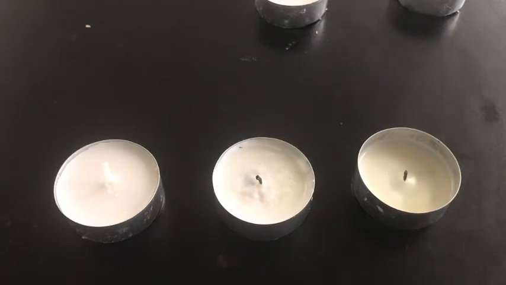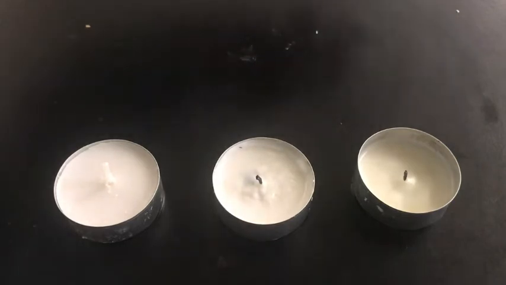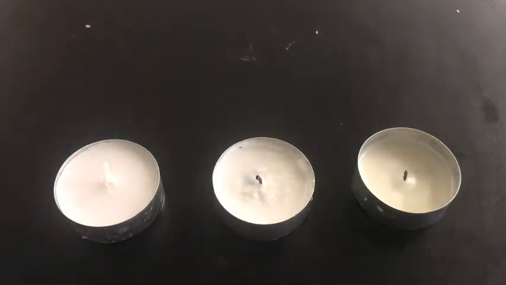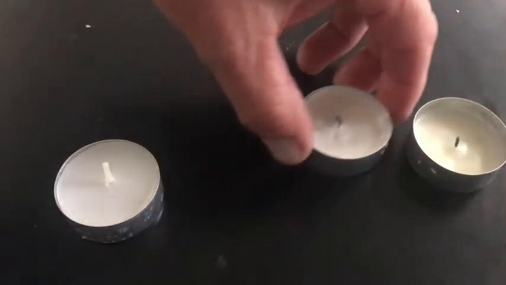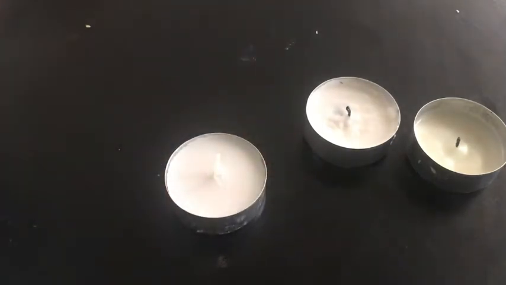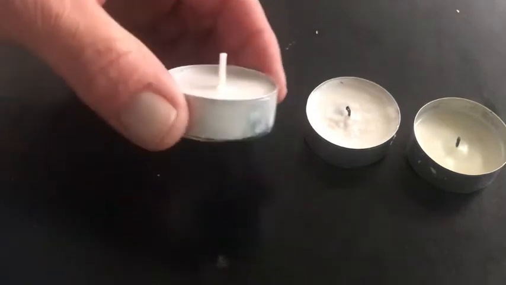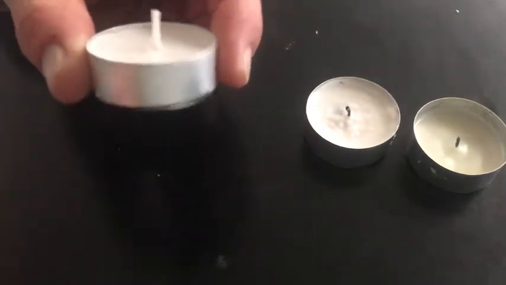So this is the candle lab. It's a lab where we're just doing some observations of candles, and these are candles in different states of burning. So we're going to talk about them. So here's the candle, and these are the pieces.